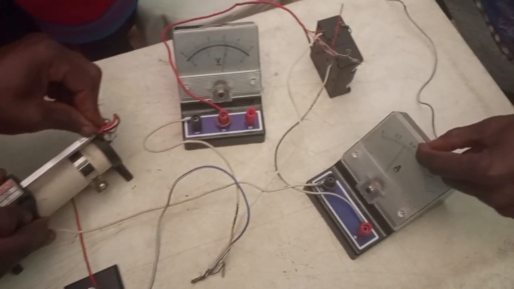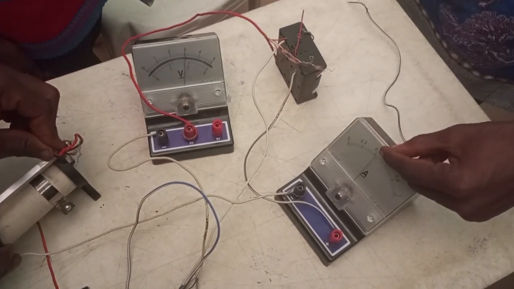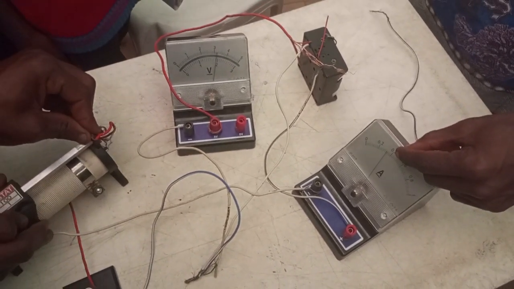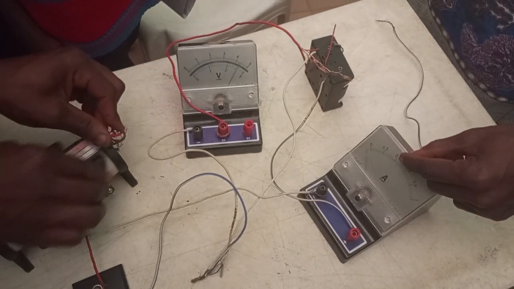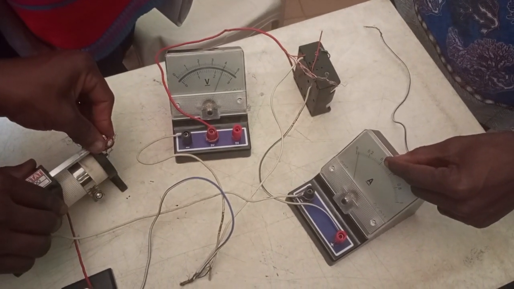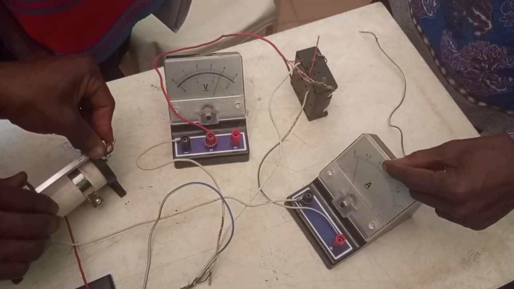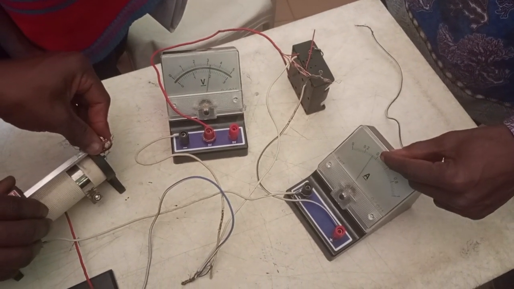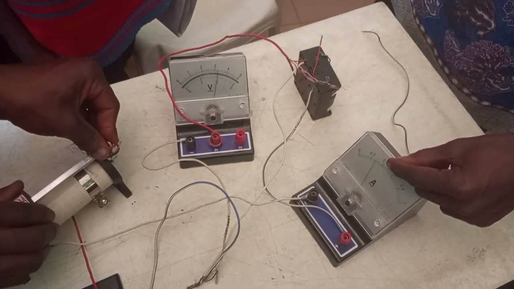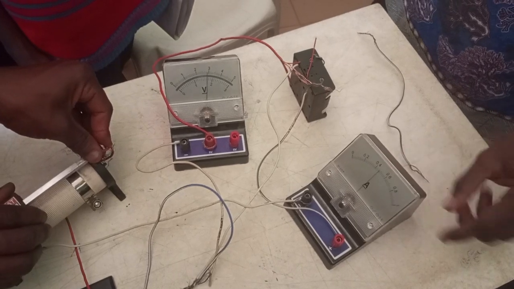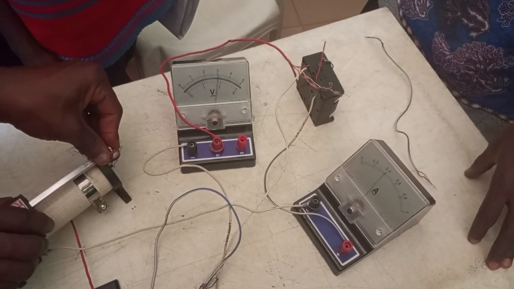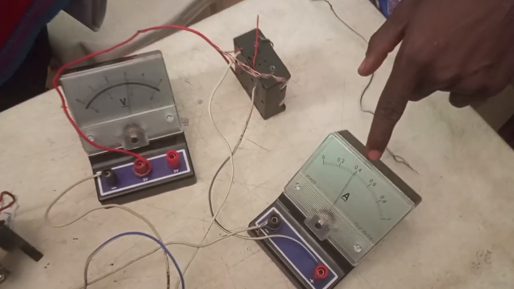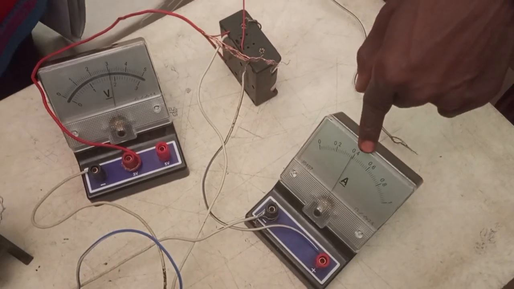Place it at 0.4. Well, now, the current is at 0.4.